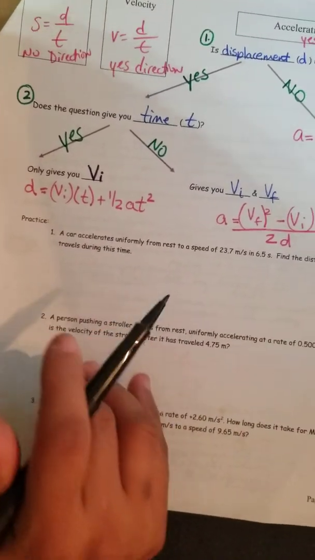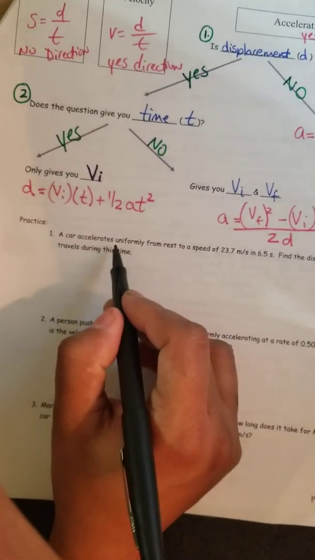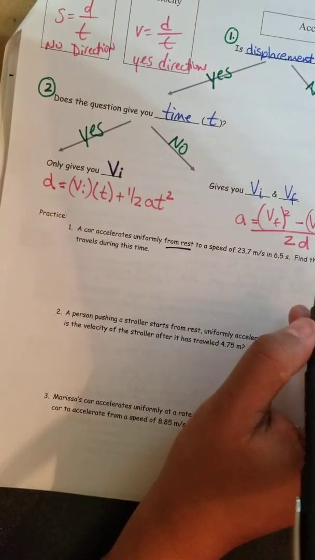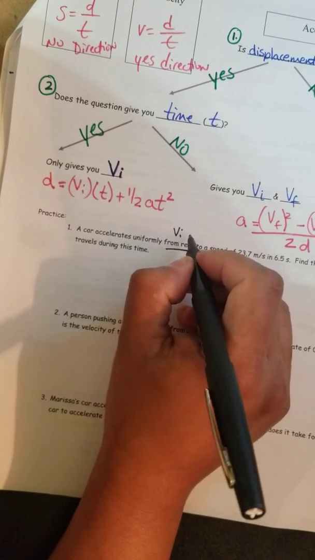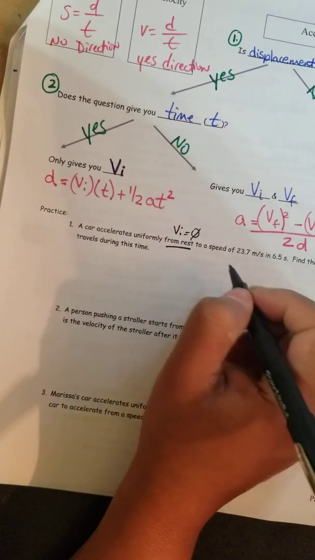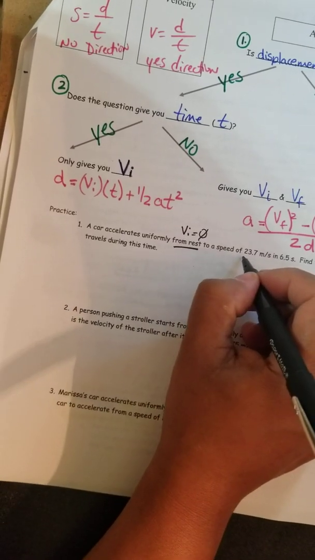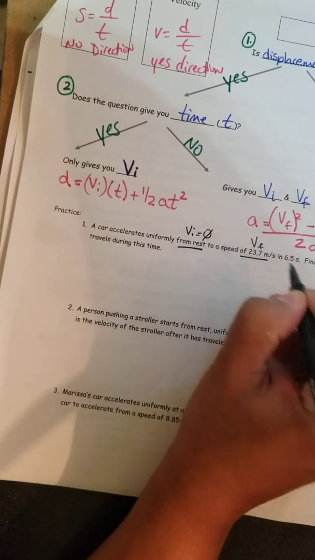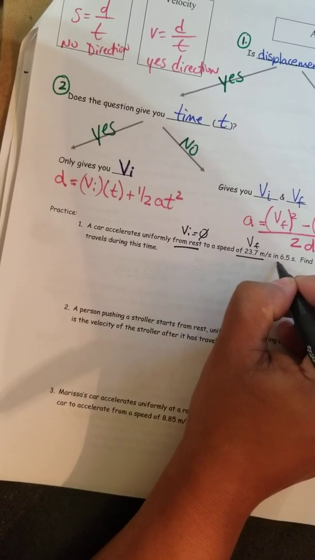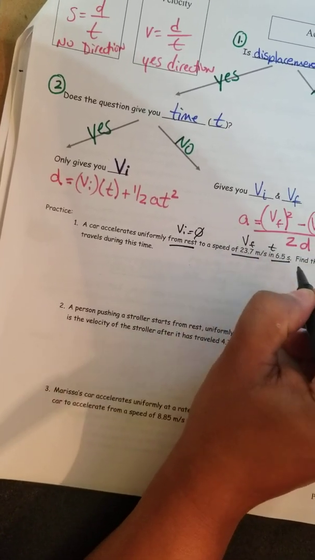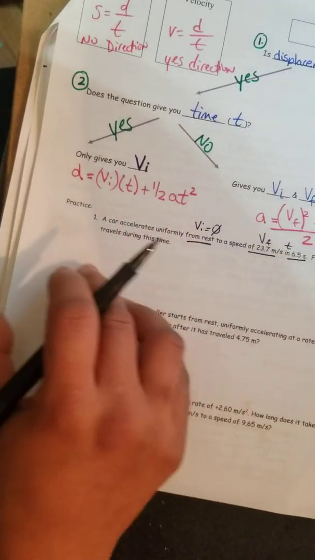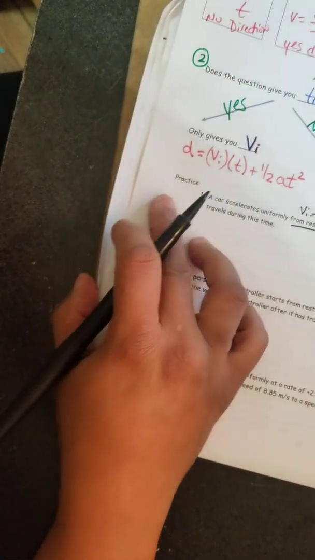Practice problem number 1. It says here, a car accelerates uniformly from rest. The word "from rest" means that my V sub I, which is initial, was 0. Remember, in physics, words have number value. To a speed of V sub F, 23.7 meters per second, and T, 6.5 seconds. Find the distance, D, that the car traveled during this time period.